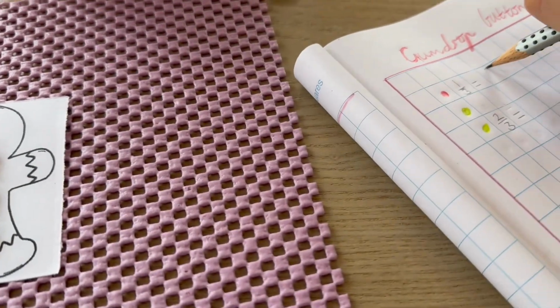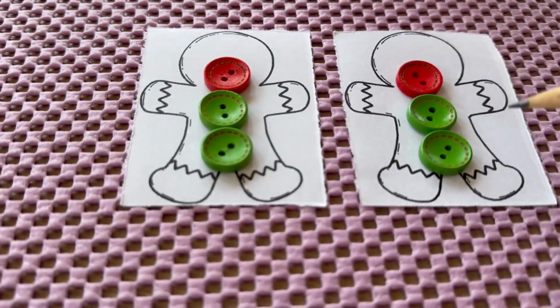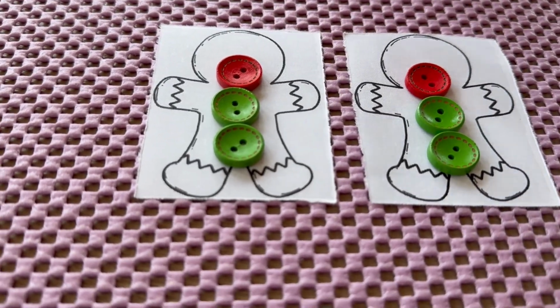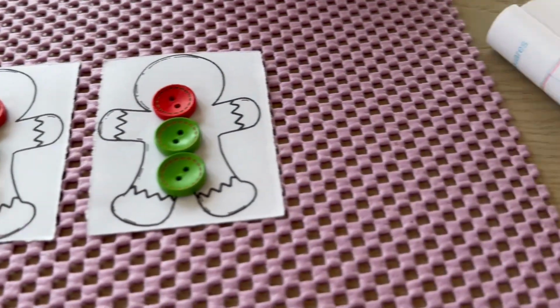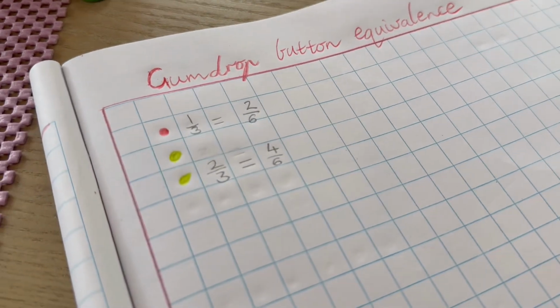So we can record that it is the same as 2 out of 6. And the green is 4 out of 6. So 4 out of 6. So we've recorded that equivalence.